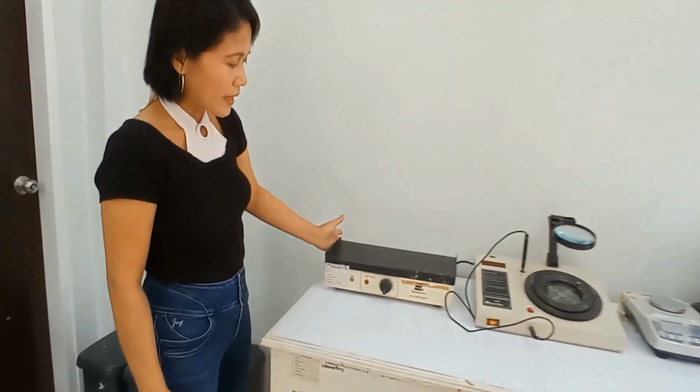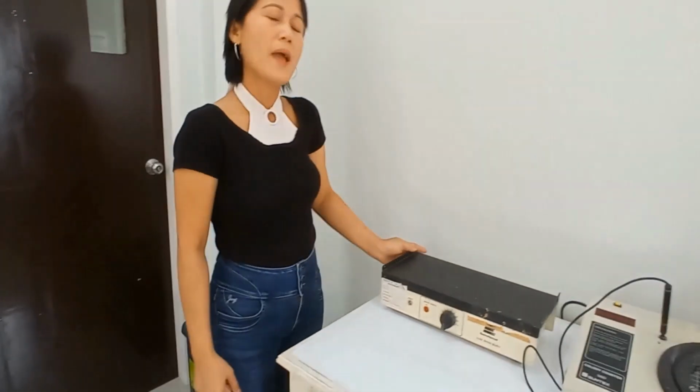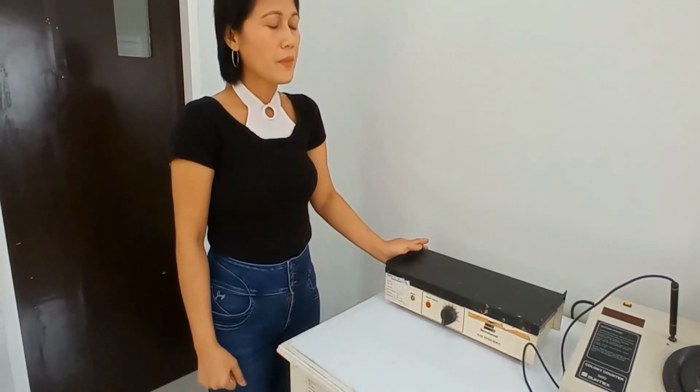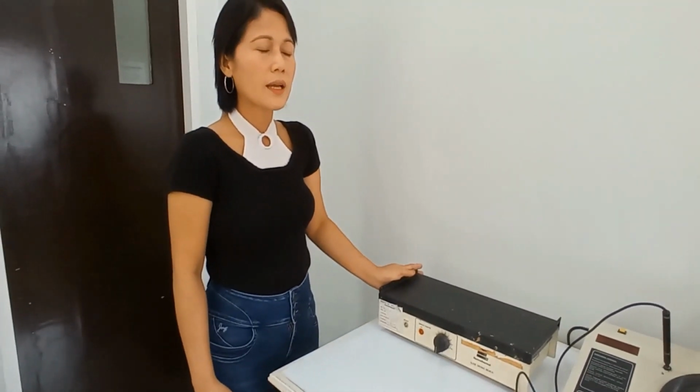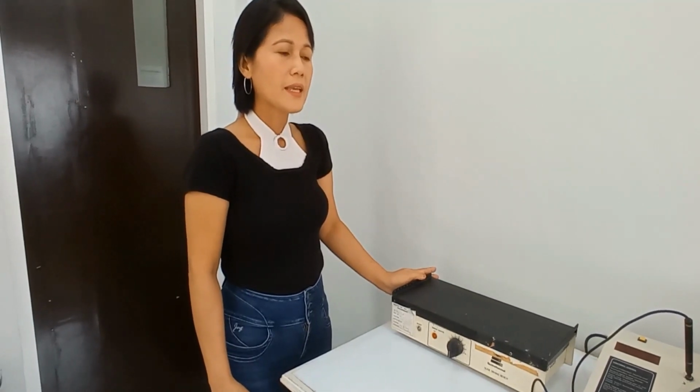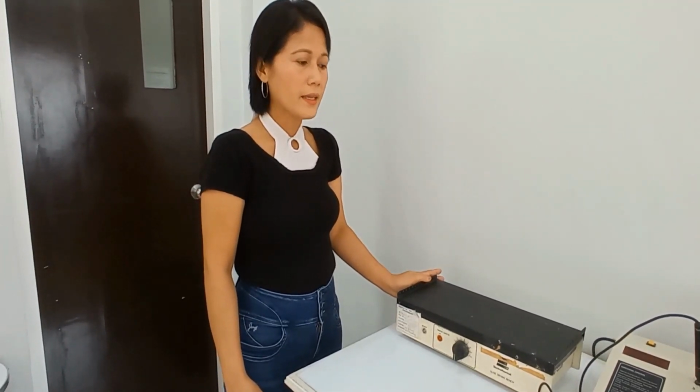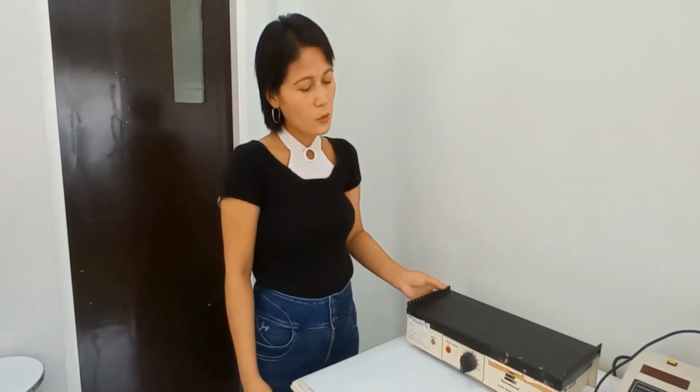Here now is a slide drying bench. We are using this when we would like to hasten the process of air drying and preservation also of slides. When we are making specimen on glass slide, this is where we dry them. This is quite old, but it still works.